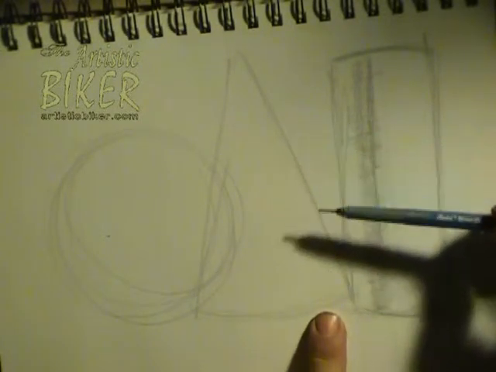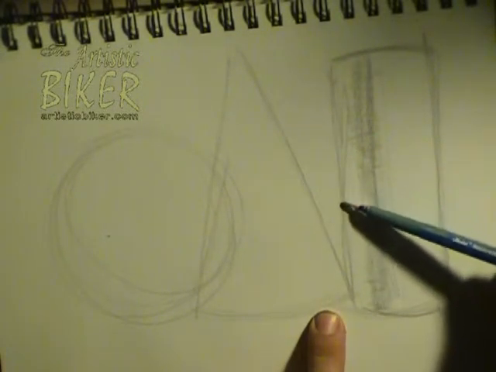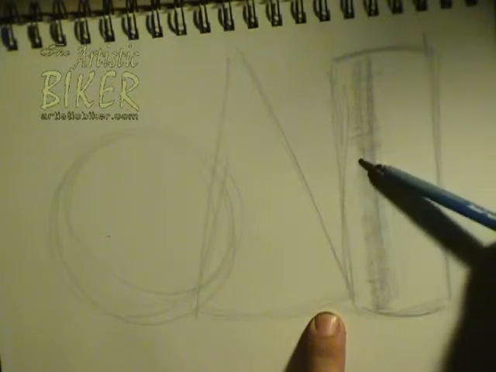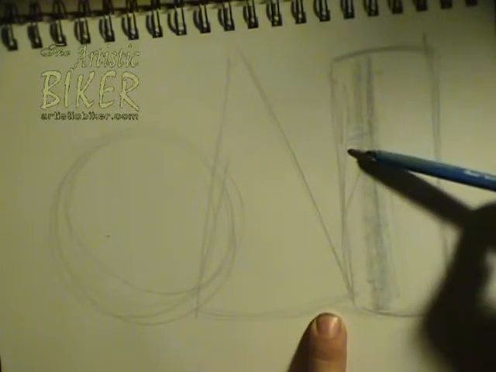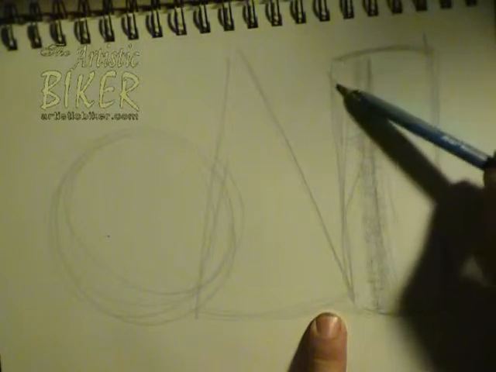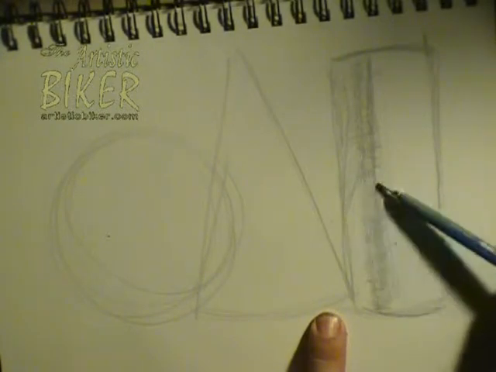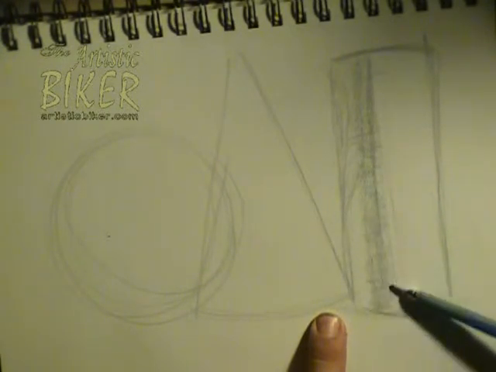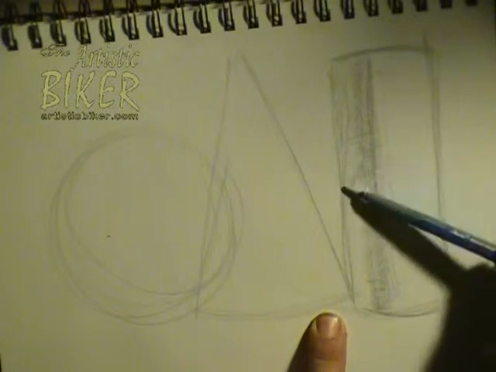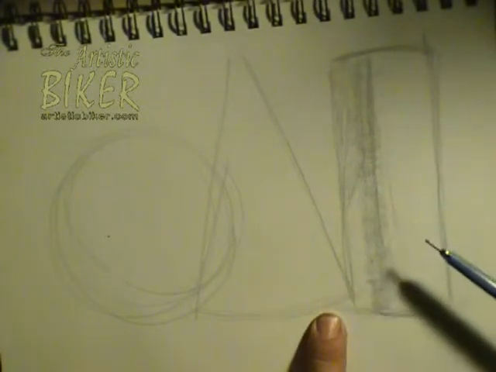And then we have the reflected light. But we also have reflected light from this cone beside us. So this part down here is going to be lighter than the part up there. So we have reflected light from the surface, and then we have reflected light from the cone. So you see how they have effects on one another.